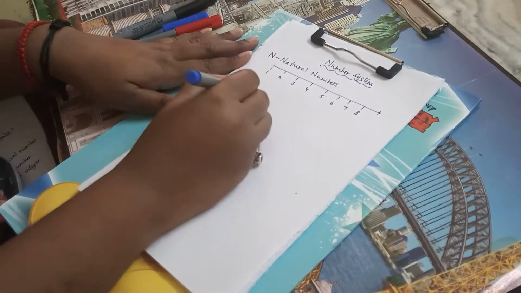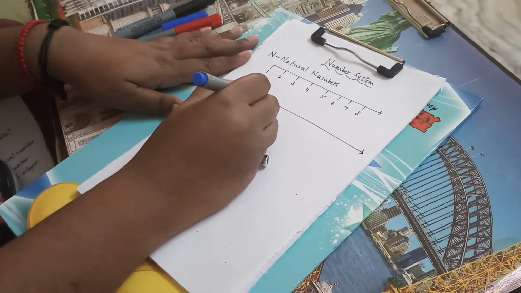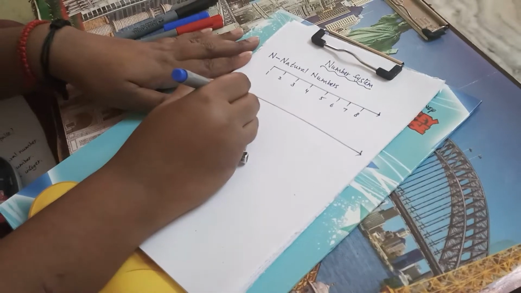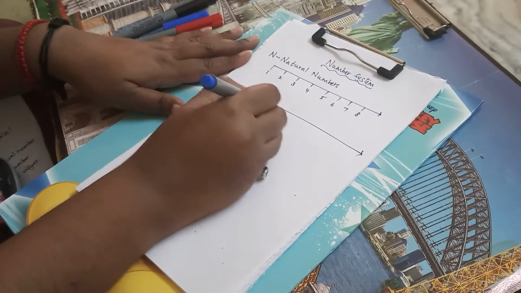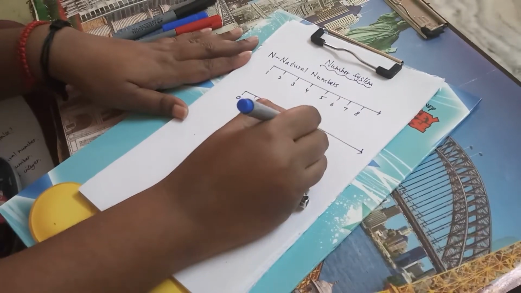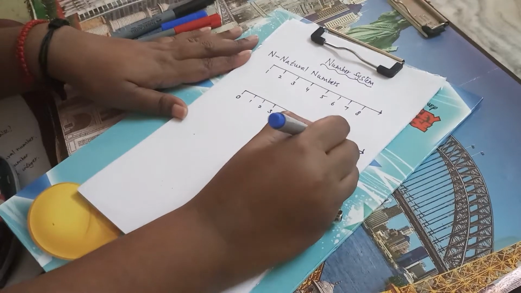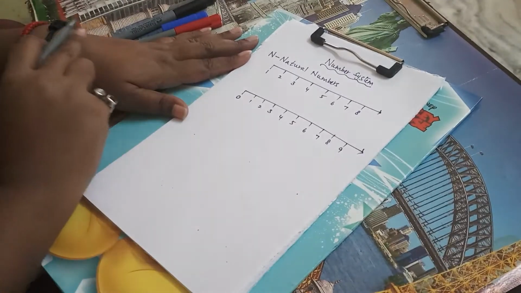And now along with this collection of natural numbers, or set of natural numbers, when we introduce the number 0 into it, that collection of numbers is called whole numbers.